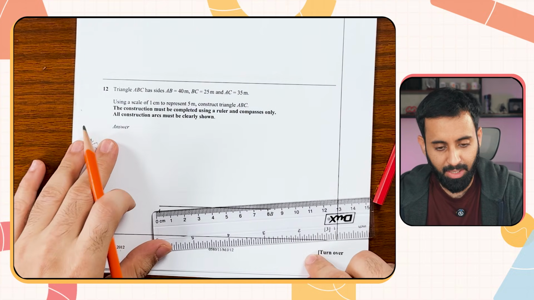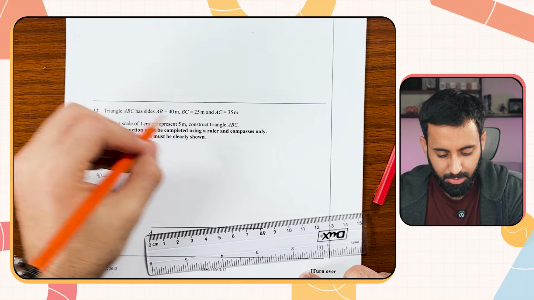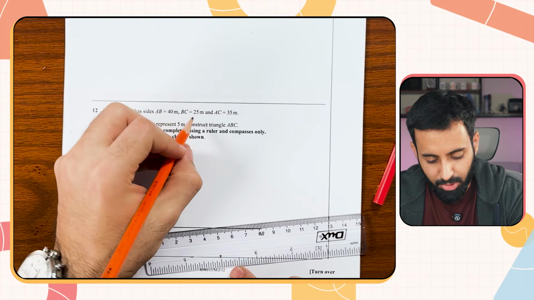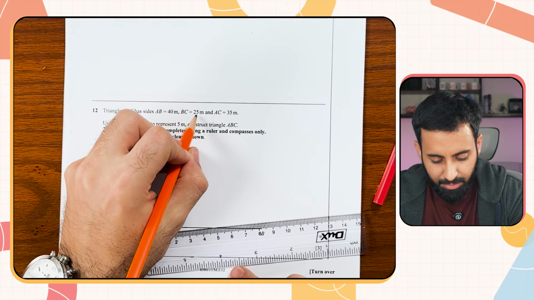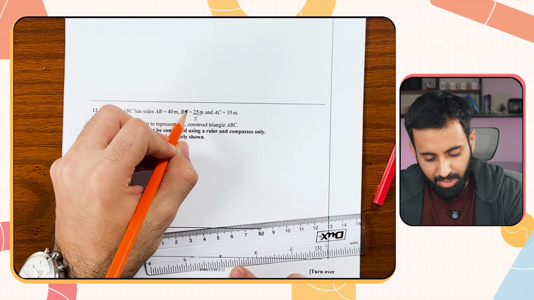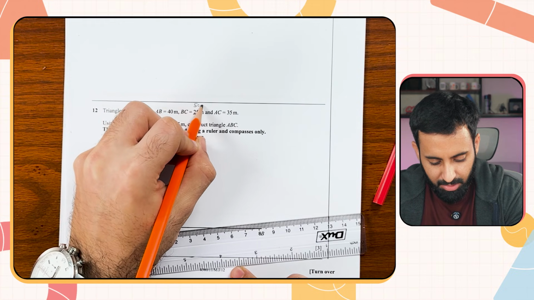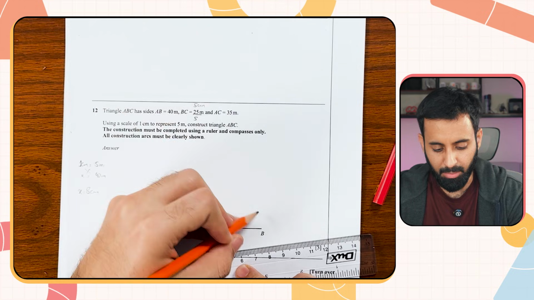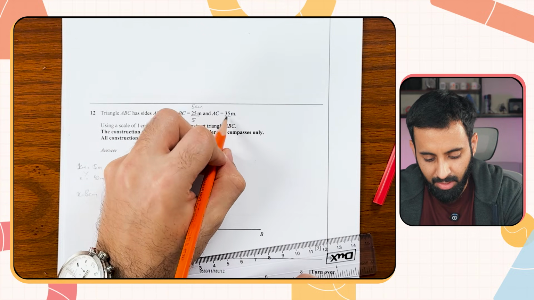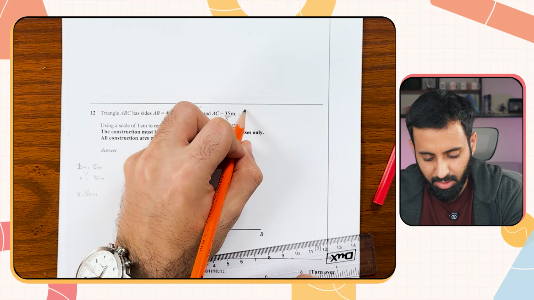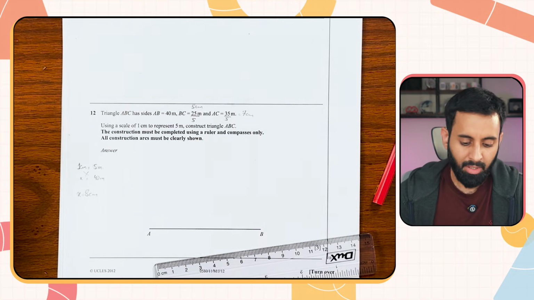Well, first of all, let's find out the lengths of the lines that we're supposed to draw. Now BC is 25 meters. That means if I divide it by 5, that's going to be equal to 5 centimeters. So that means the line BC, whatever it may be, is going to be a 5 centimeter long line, and the line AC is going to be a 7 centimeter long line.